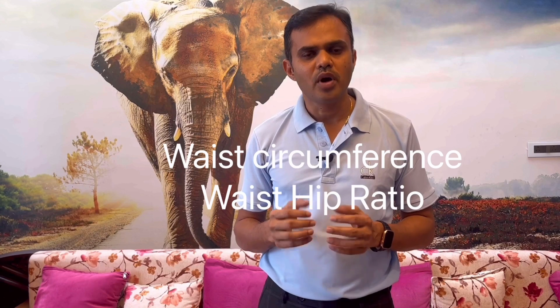So this is all about body mass index. So what are the other measurements? The other measurements that are used are the waist circumference and the waist hip ratio. So what is waist circumference? Waist circumference is not actually the measurement of your trouser or pant size. It is the circumference of your waist, which is taken at or 1 inch below the umbilicus.